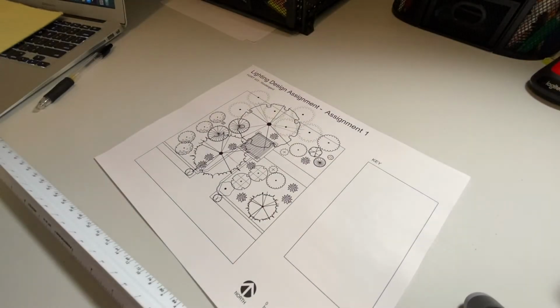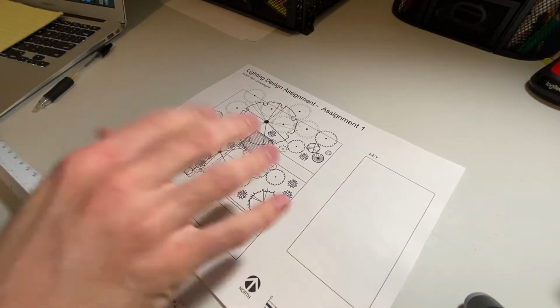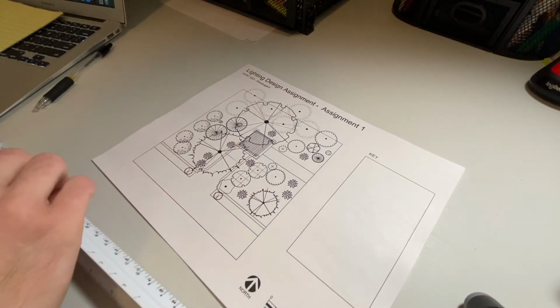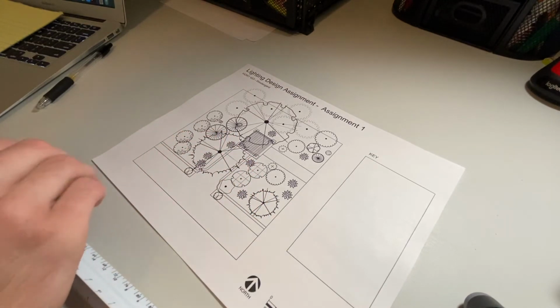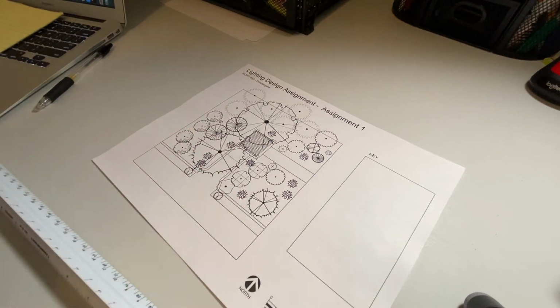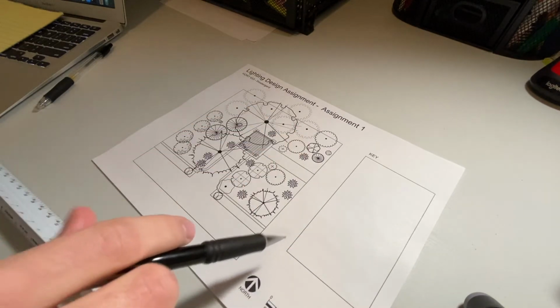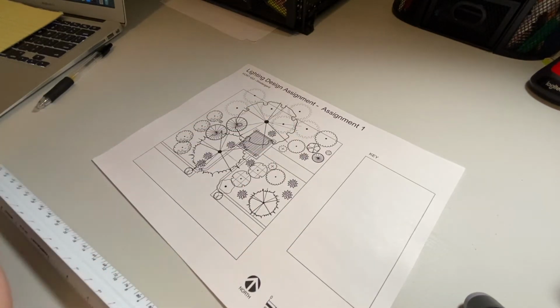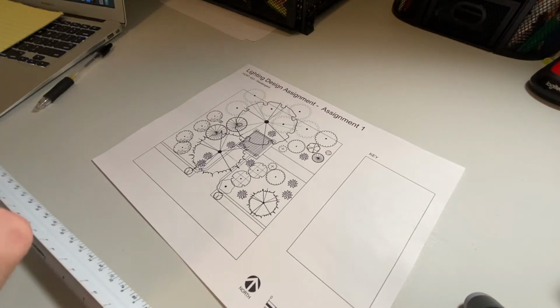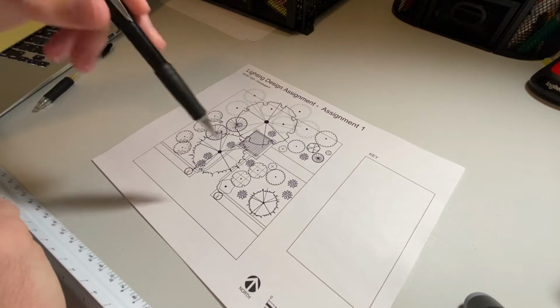Okay, so today I'm going to be going over a basic lighting design. I have it for an assignment, and so we'll be talking about where to place lights, how to plan the wiring, and then we'll plan the products as well, the specific lighting fixtures that are going to go into the design. So to start, it's important to look at the design.